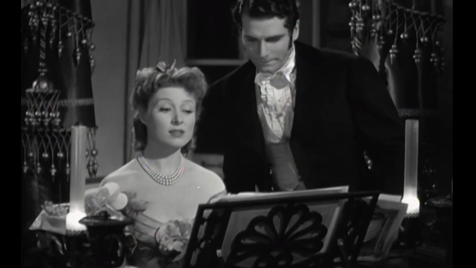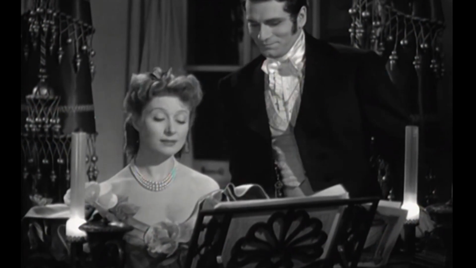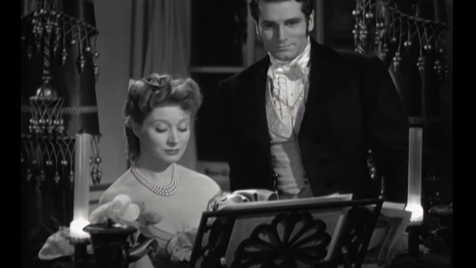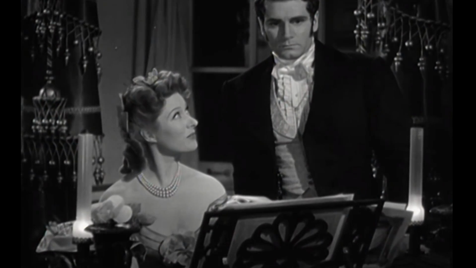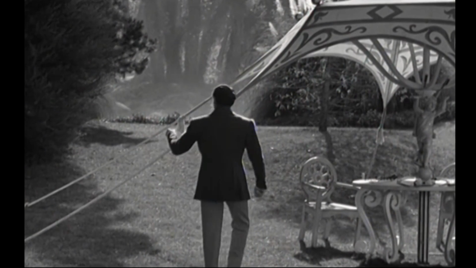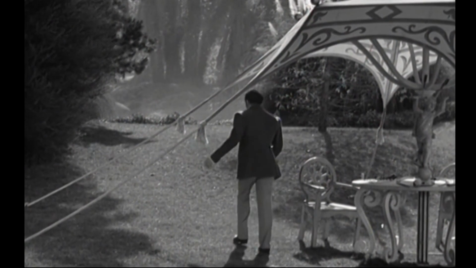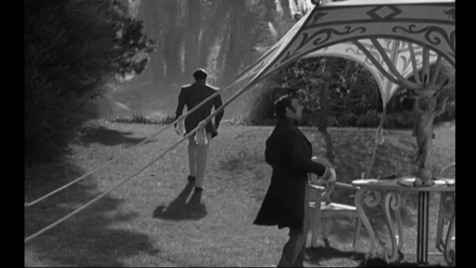For instance, we see a much more personable and charming Darcy as portrayed by Laurence Olivier, while Greer Garson's Elizabeth is more strong-willed and sarcastic. At the Netherfield ball turned garden party, the screenplay has Darcy rescue Elizabeth from Mr. Collins by lying to him.